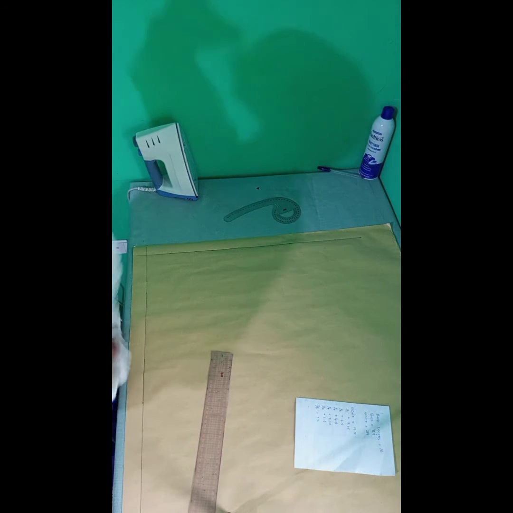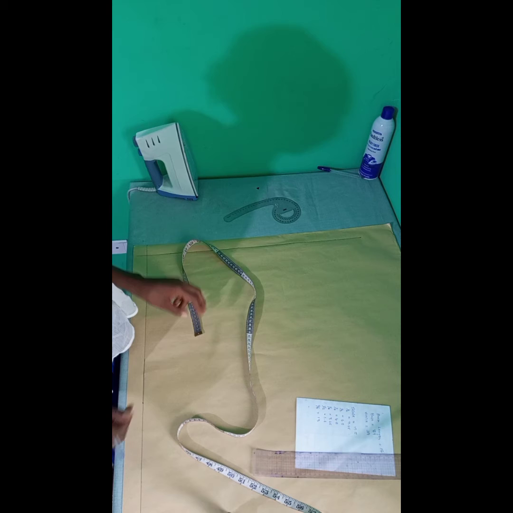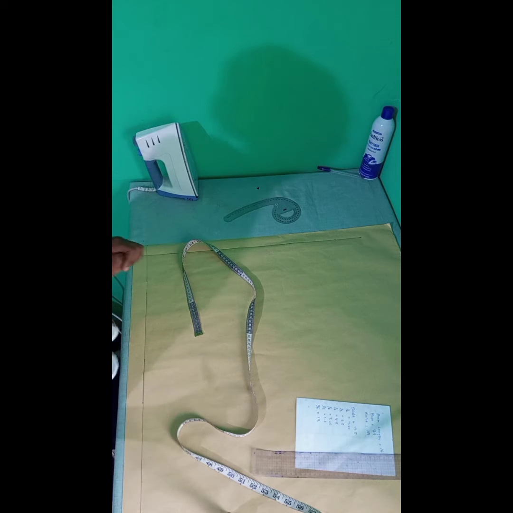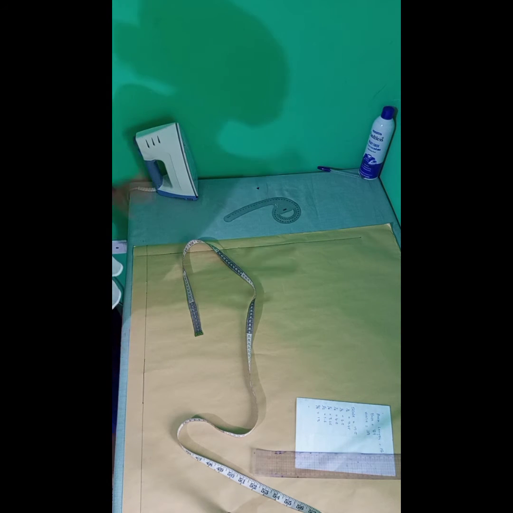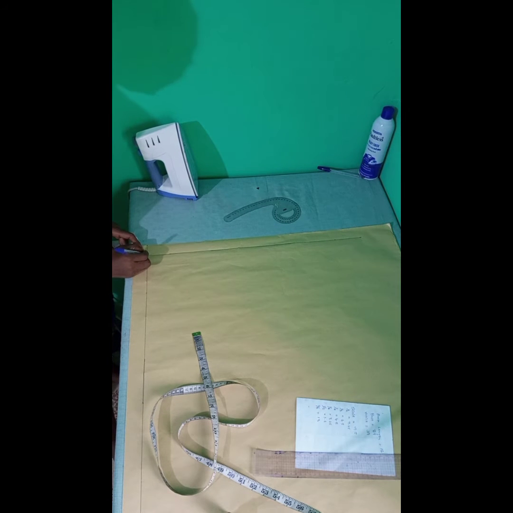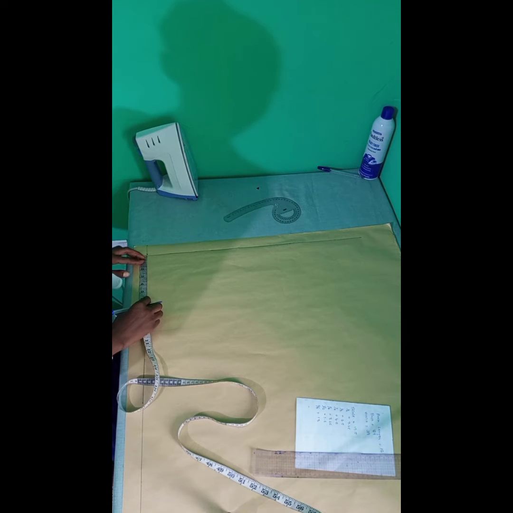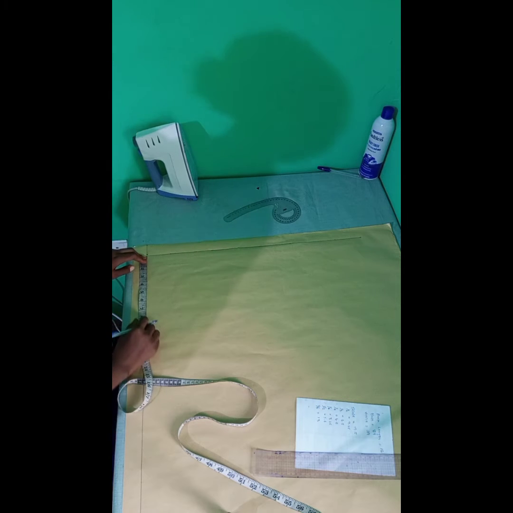After doing that, we are now going to measure out a square that will contain the back and the front bodice block. So this point here is going to be my point A, and I'm going to measure from point A down to point B with my back length, that is 16 inches.